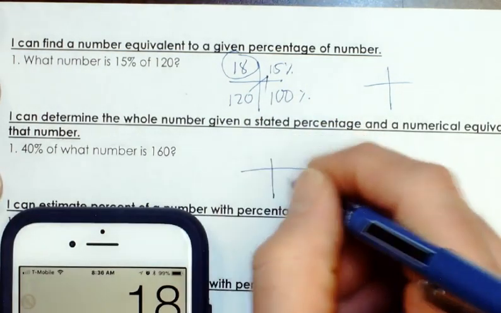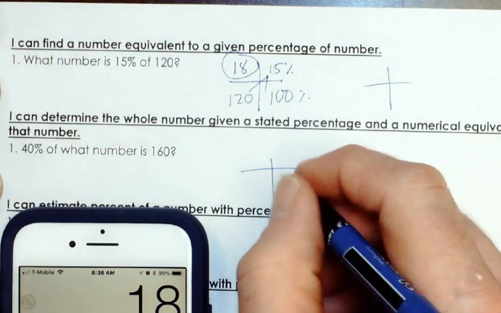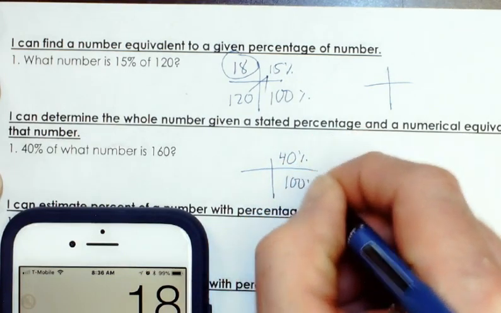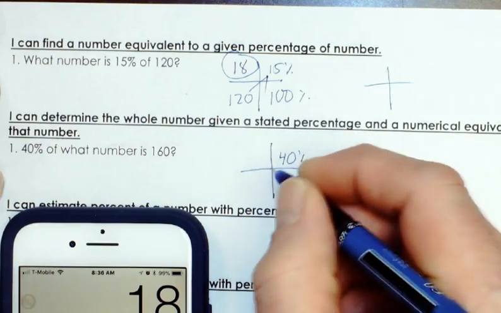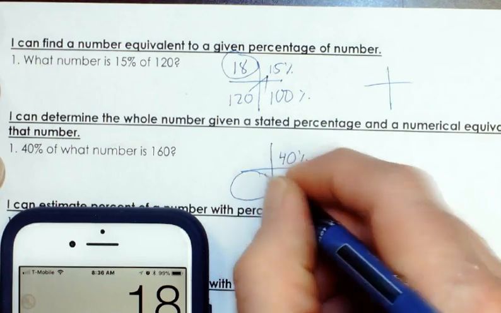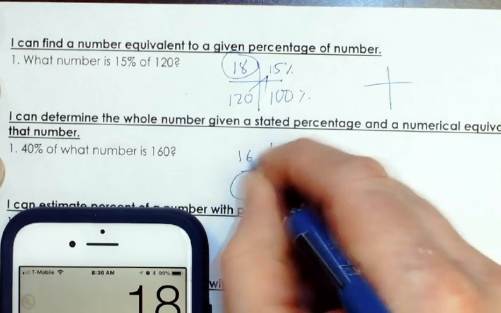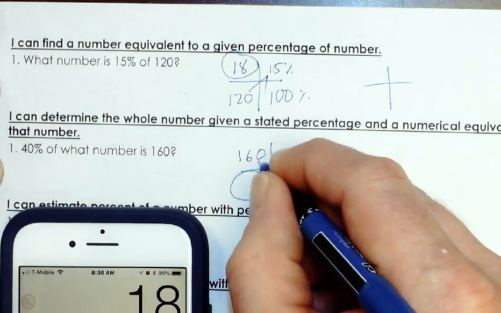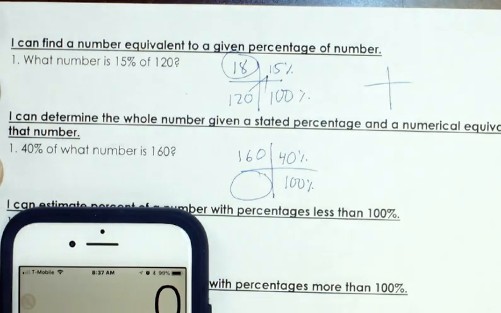All right, let's see here now. 40% of what number? So 40% out of 100%. So we just have to figure out where to put these other ones. 40% of what number? We don't know what number that is, so that's the whole. Is 160. So 40% of some number is 160. So let's go ahead and pop that in.